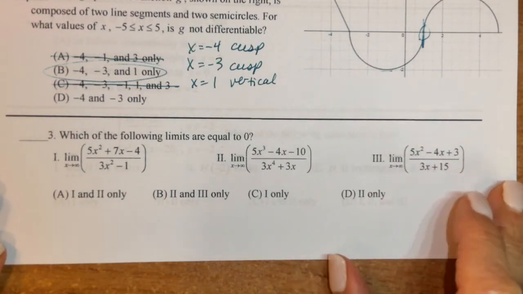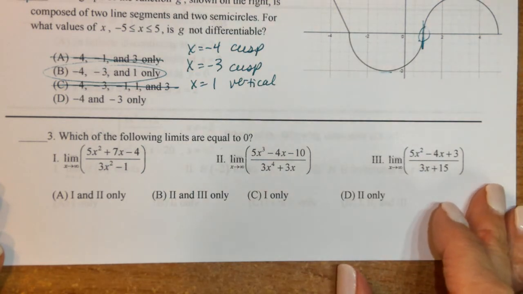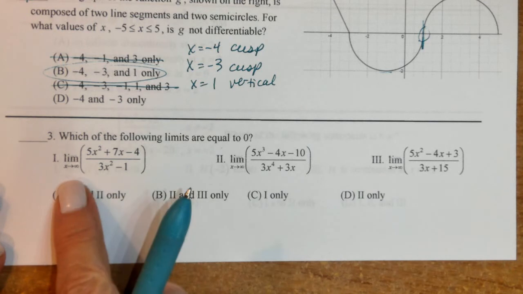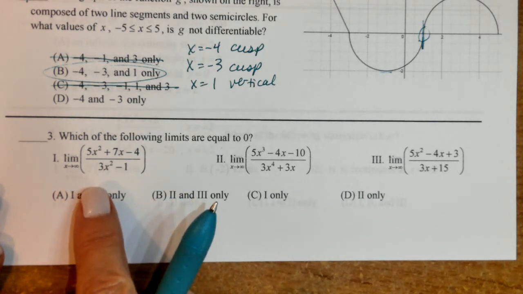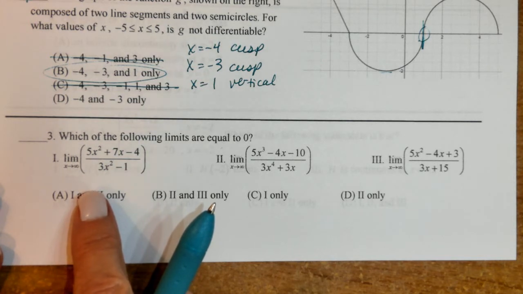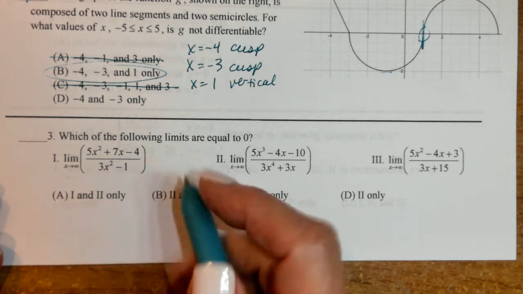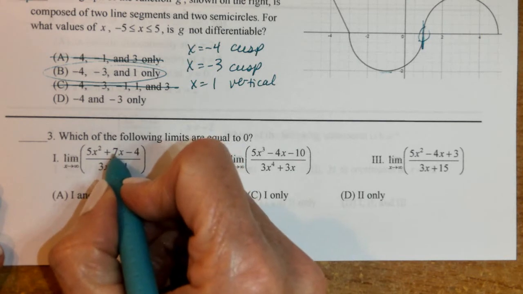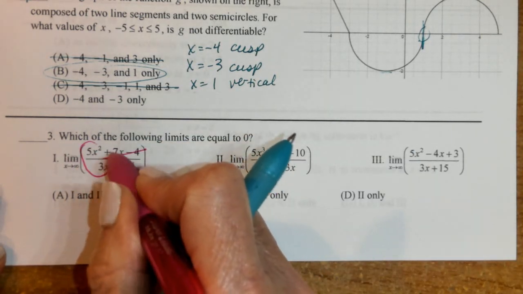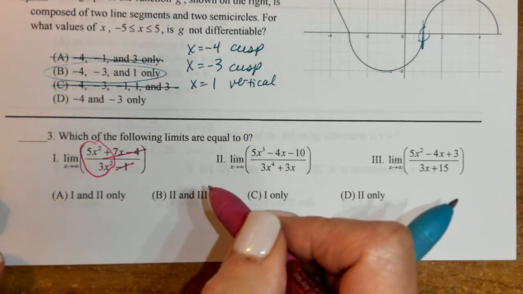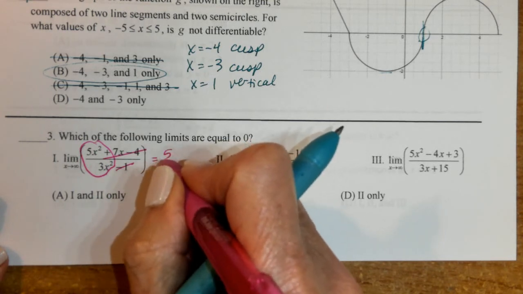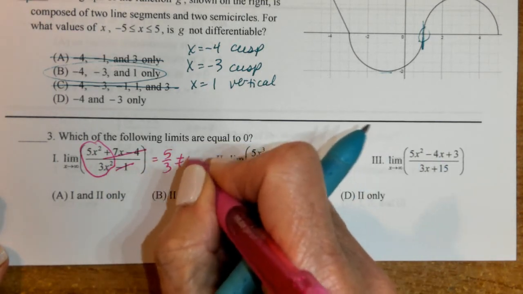Number 3, which of the following limits are equal to 0? Well, in each of these I see x is going to infinity. Those we got super good at when we were doing series because n was always going to infinity in all of our series tests. So as x goes to infinity, that won't matter and that won't matter. The only significant terms are those terms. The x's totally cancel out and we're left with 5/3, not 0.